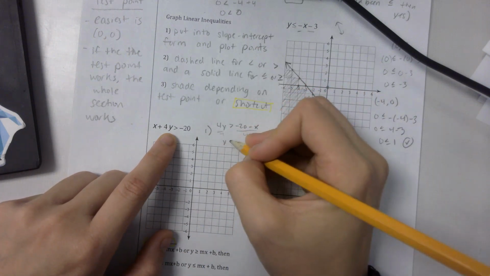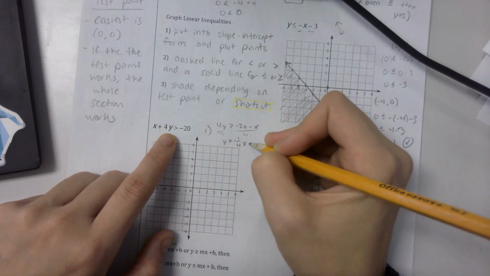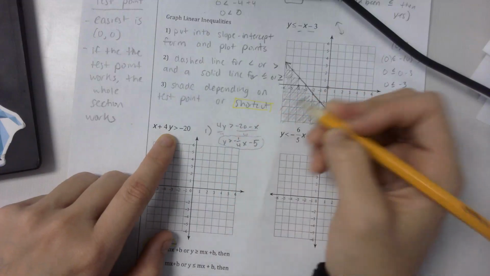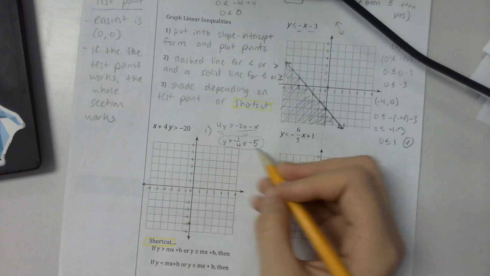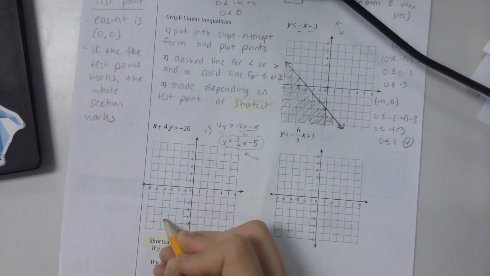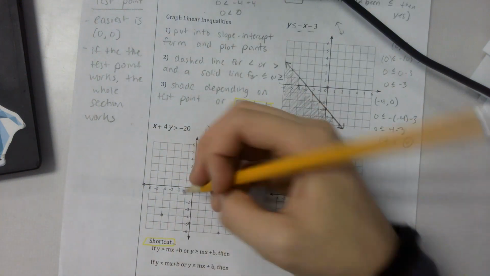So we have y is less than, we're going to do the x term first, negative 1/4 x minus 5. So this is our slope-intercept form, and then we got to graph it. Minus 5. We have a negative slope, so the line should look like that. And then there's no line there, so we're going to dot it.